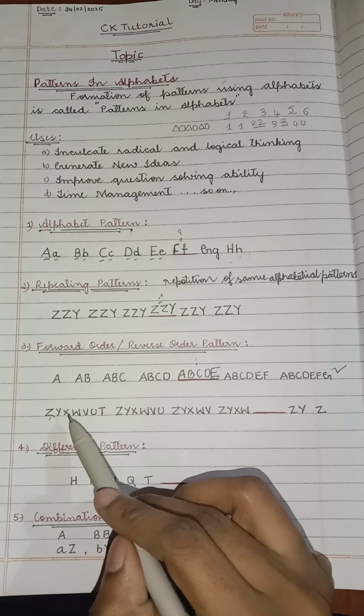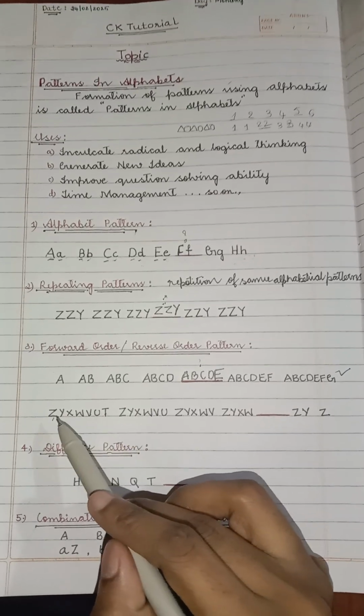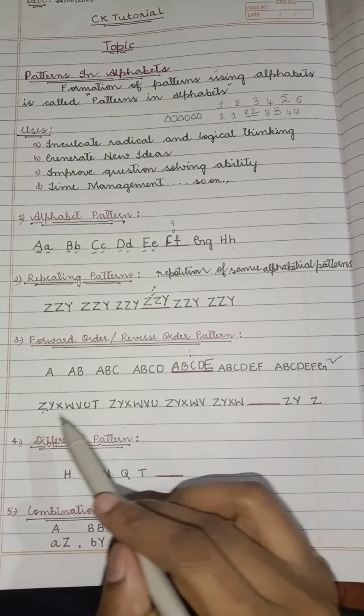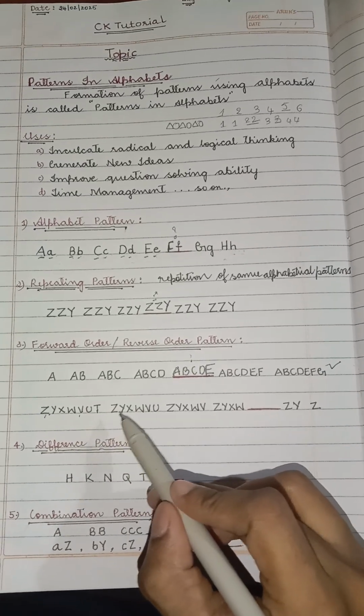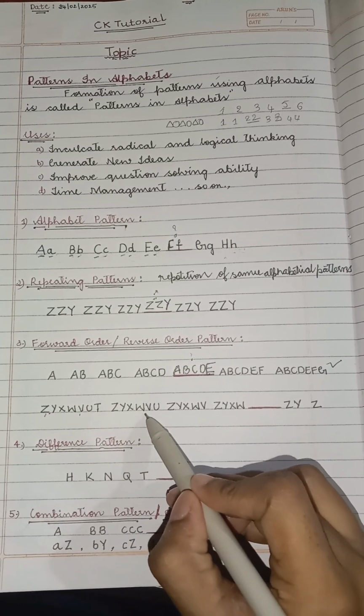Z, Y, X, W, V, U, T. So this is the reverse form of alphabets. So this is one kind of pattern. So next we observe Z, Y, X, W, V, U.